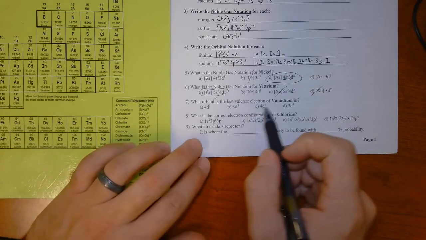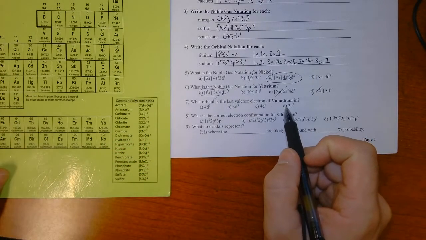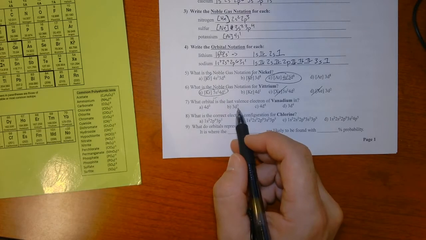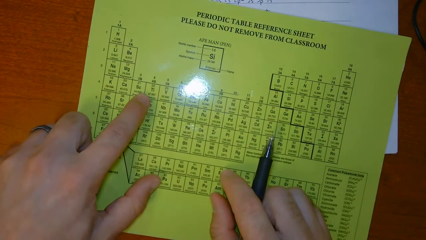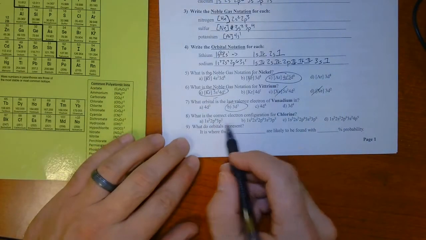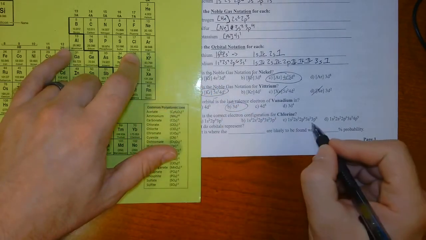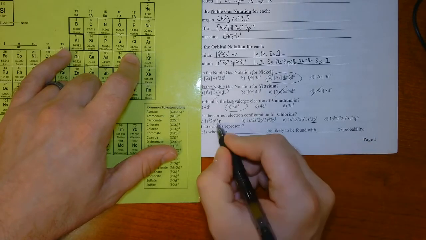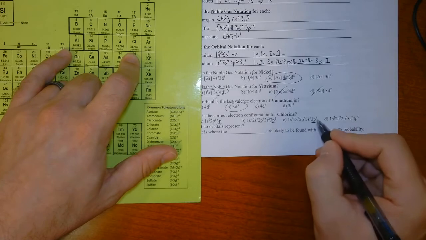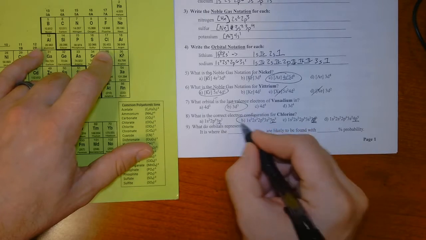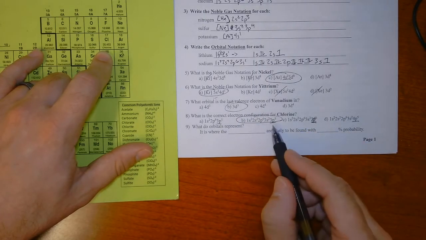What orbital is the last valence electron of vanadium? Vanadium is found here, right? And so what is the orbital? Should be 3d3, right? Because we go from 4s, and then this row right here starts your 3d. Okay. What is the correct electron configuration for chlorine? Chlorine should end at 3p5. It's chlorine. None of these are correct. So that one, we didn't even need to look at the first couple because we knew the endings, right?